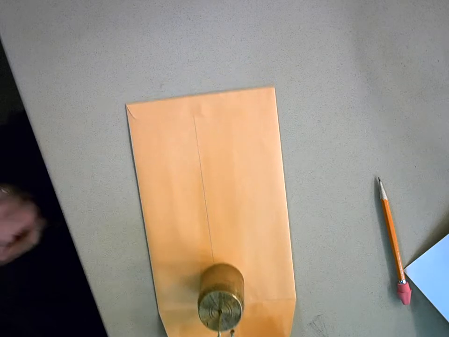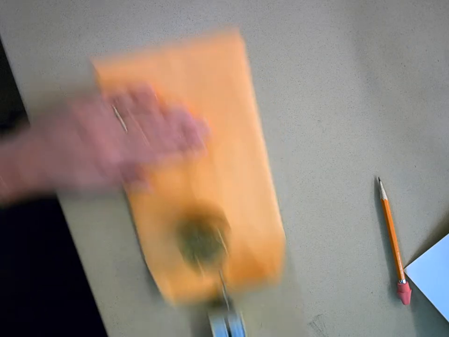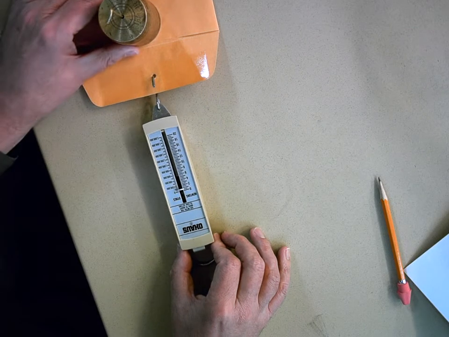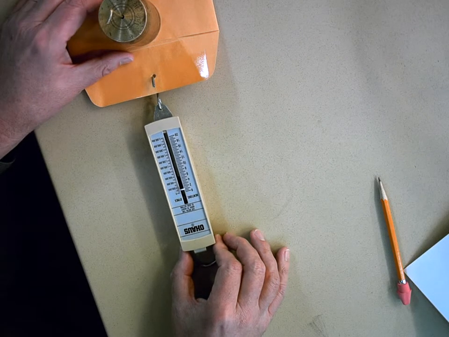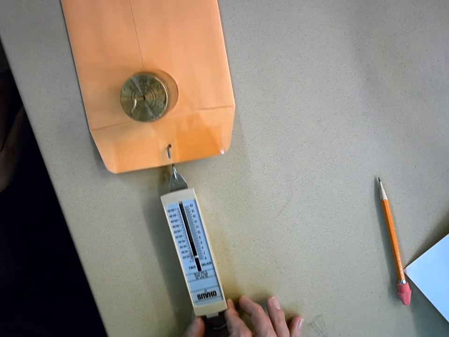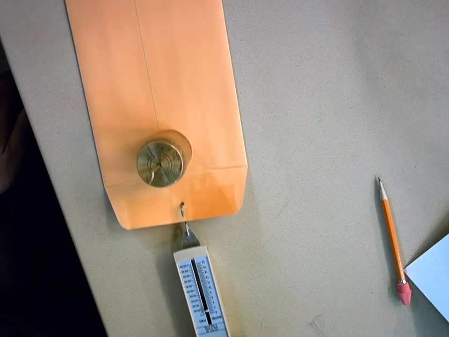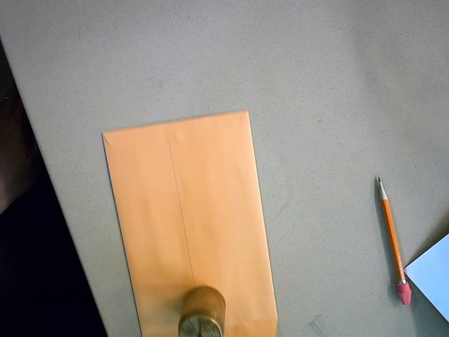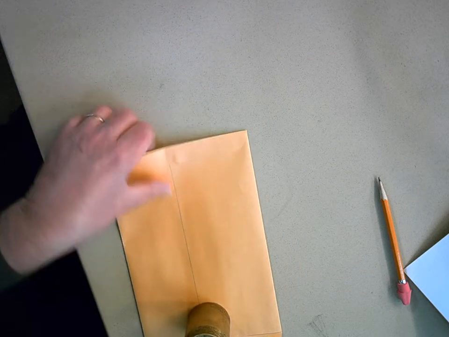Now here's one thing I want you to see. I'm going to pull with 2 newtons. Do you see that I'm pulling with constant velocity? Constant velocity means there's no acceleration.